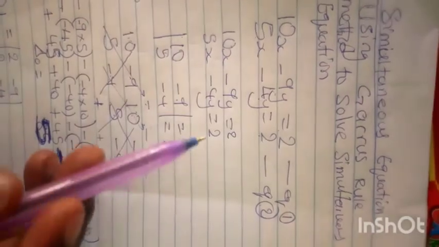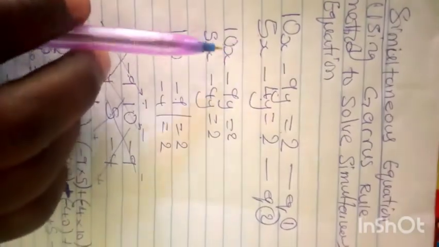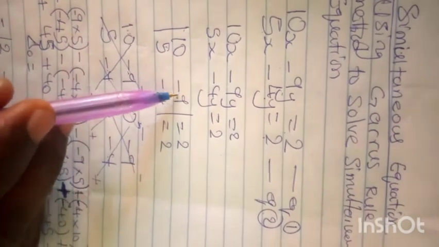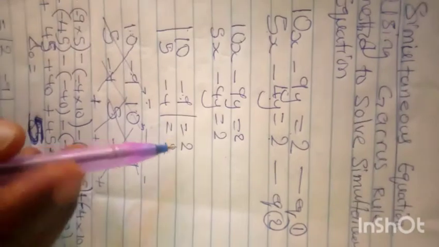We can also use this method to solve a system of equations, which simply means that you are going to look for x, y, and z. Here we apply the method to solve this. We derive 10x minus 9y equal to 2, 5x minus 4y equal to 2, which means 10 here, I bring this minus 9 over here, I bring this minus 4 here. All of them go equal to 2.